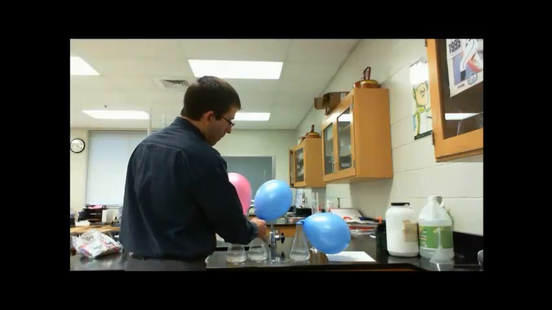Let's go to this third balloon. So this one had 12 grams. This one had 18 grams of baking soda. And once again, the balloon was bigger. But when I compare now the 18 grams to the 24 gram balloon, we see that the balloons are the same size. Now what does that mean? I added more baking soda. Shouldn't it have gotten bigger?